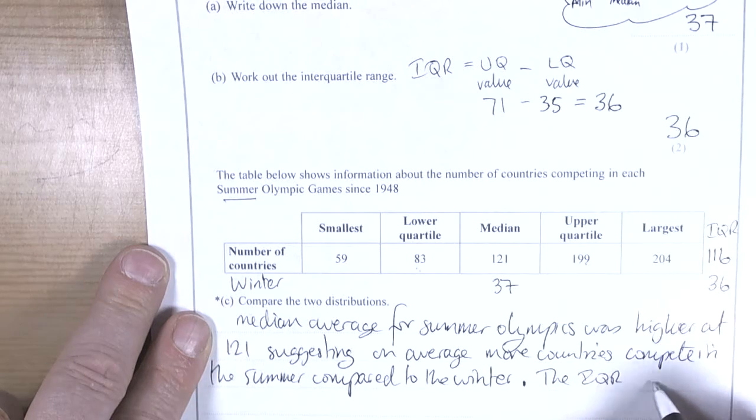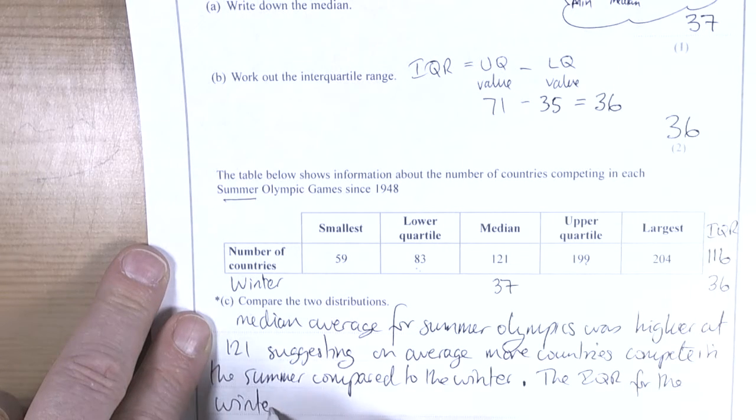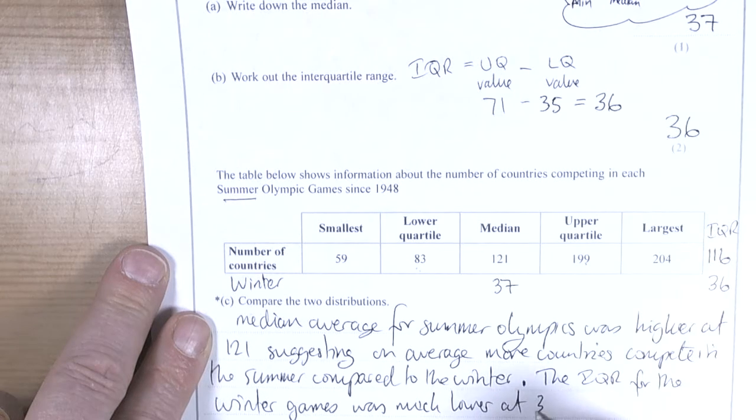The IQR for the Winter Games was much lower at 36, showing the spread of the number of countries was much smaller.